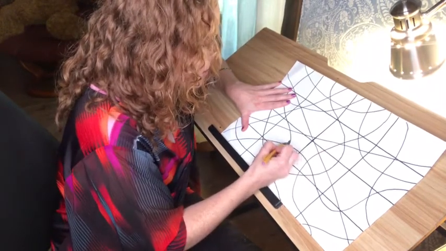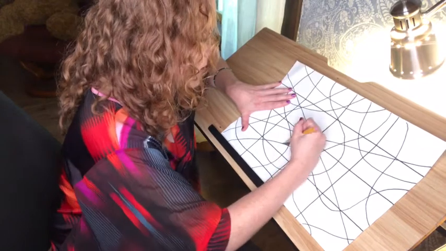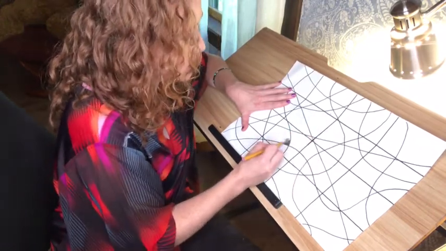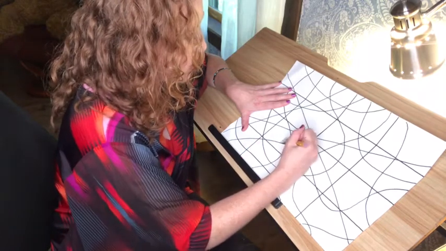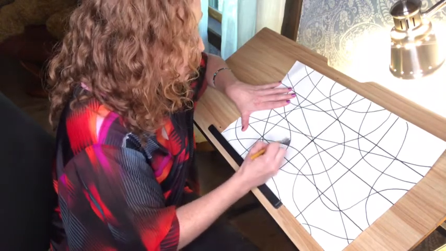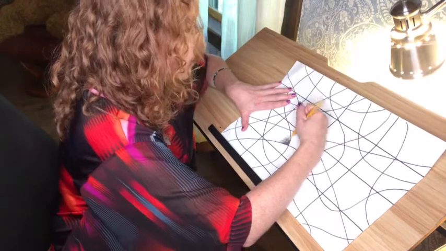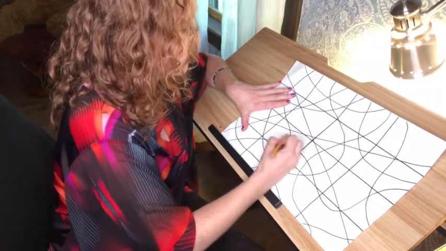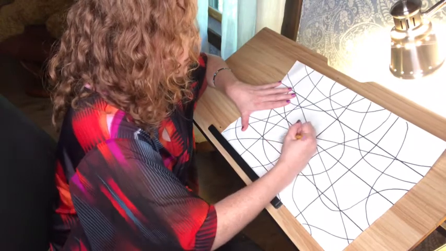I'm going in different directions. That technique is called cross hatching. We can go diagonal, up and down, vertical. So as I start to go out, I am giving more space in between my lines. See how I'm getting looser and less woven together?